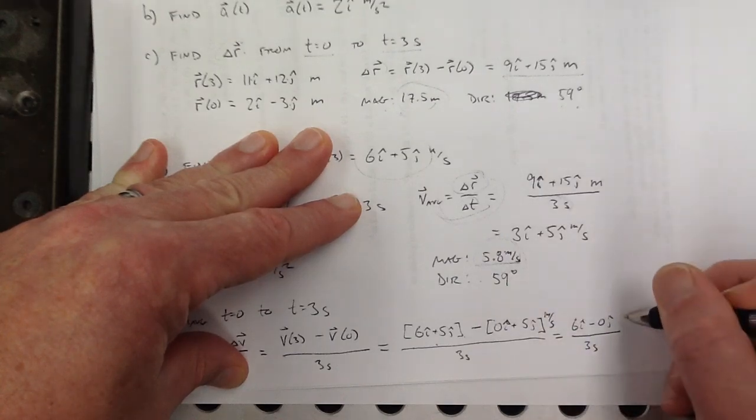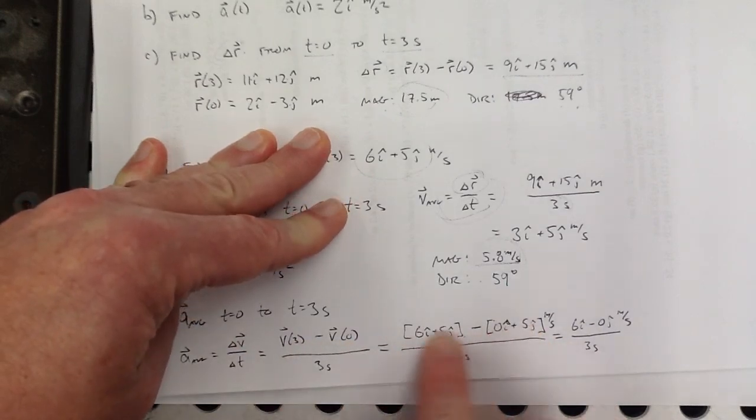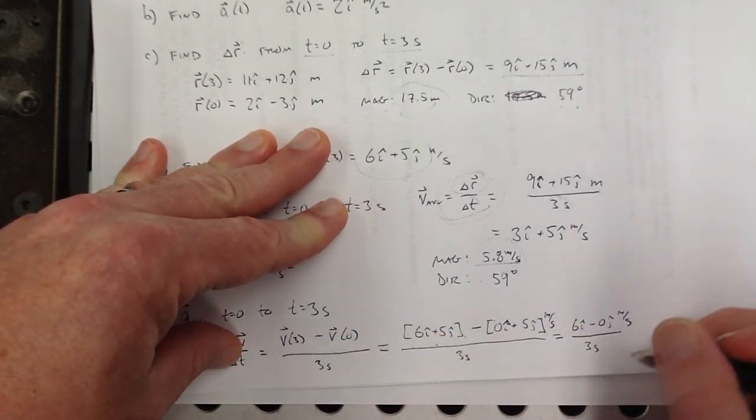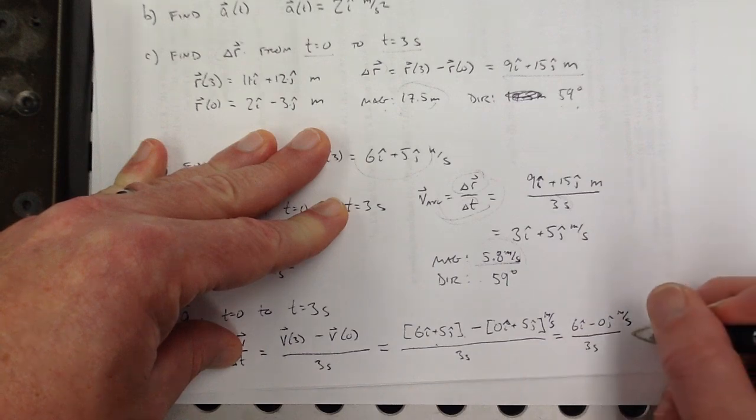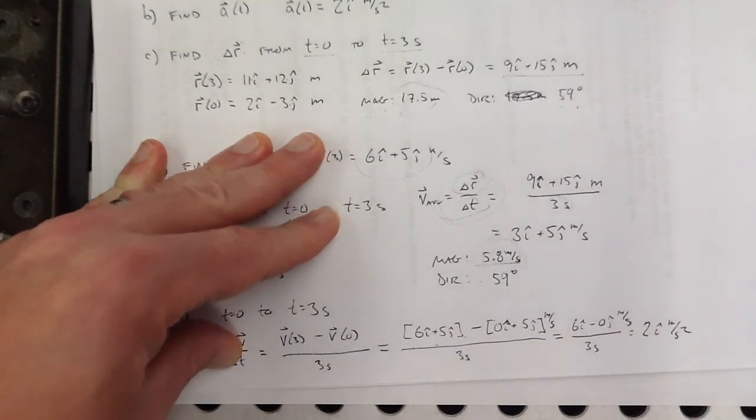This is all meters per second, right, because these are velocities. So 6 divided by 3, that's all in the i direction. So it looks like I have 6 divided by 3 is 2. And that's i, no j, meters per second squared.